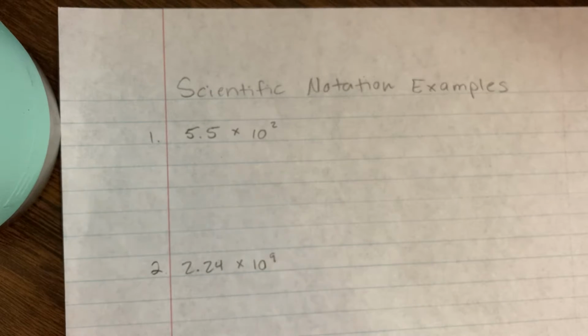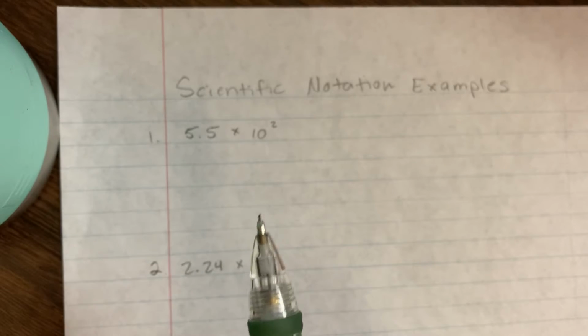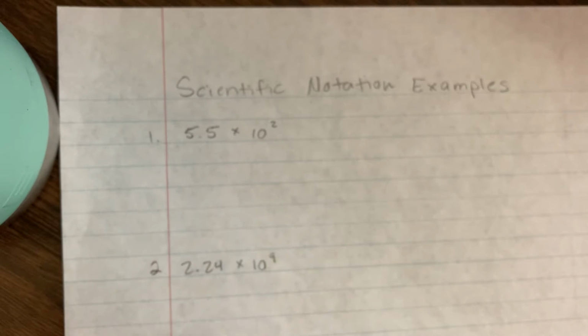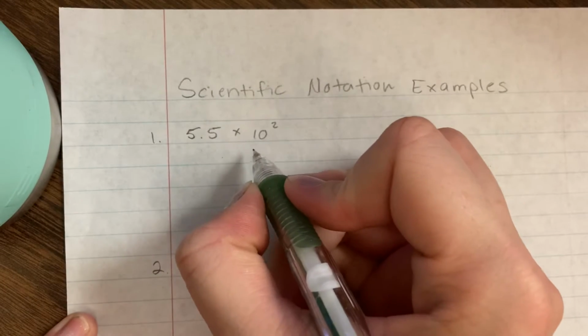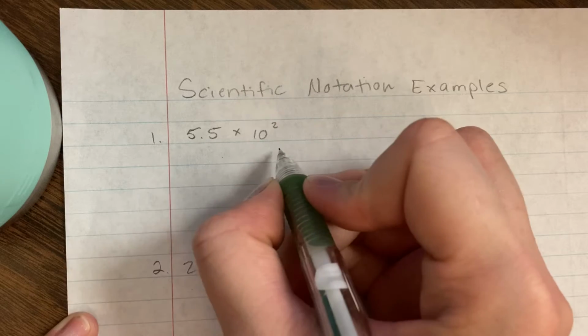So remember, when we're using scientific notation, most of the time the purpose of it is to write really, really big or really, really small numbers in kind of a shorthand form. So we write it with this kind of exponential notation here.